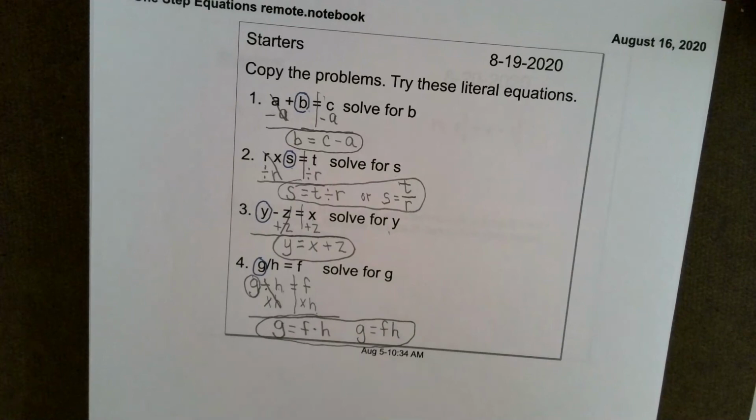So check your answers, make sure that you've got it.